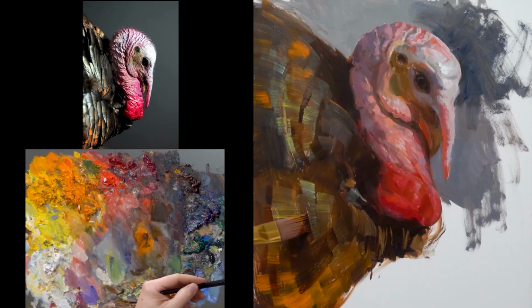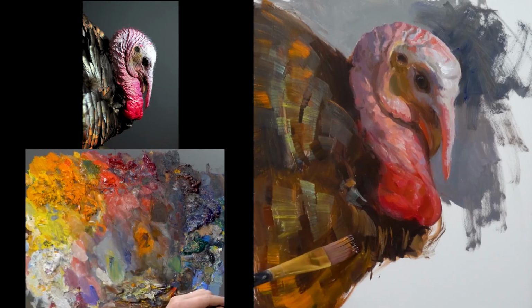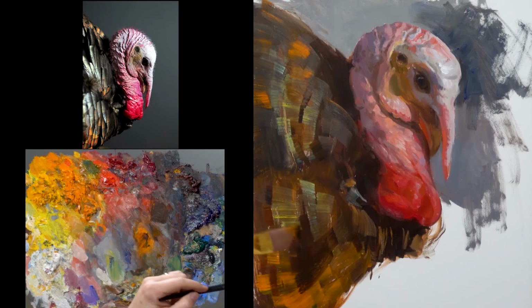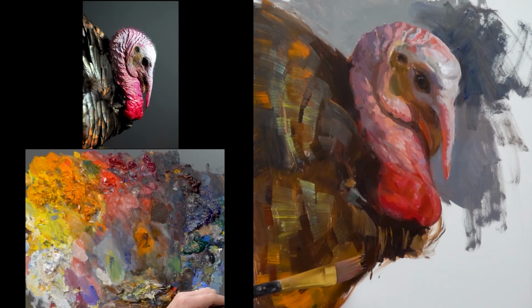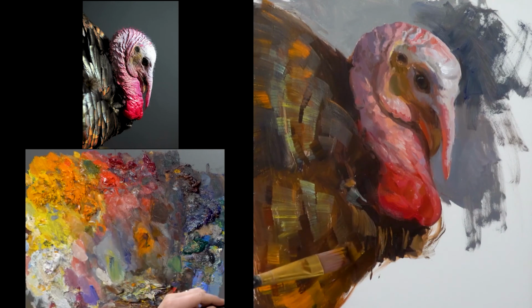Now, throughout this whole process, I'm not trying to create exactly what I see, although I'm making some important observations, but I'm also looking at a nice breakup of dark and mid-tone shapes. So it should read as much like an abstract painting as it does turkey feathers.